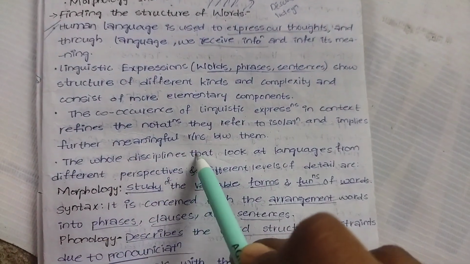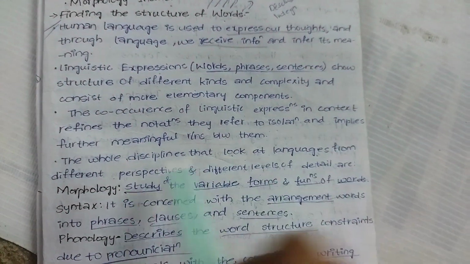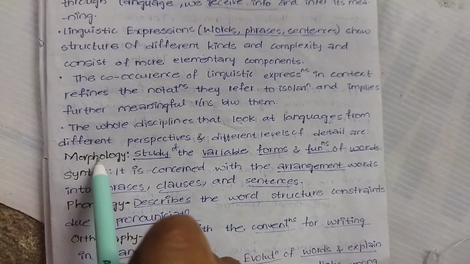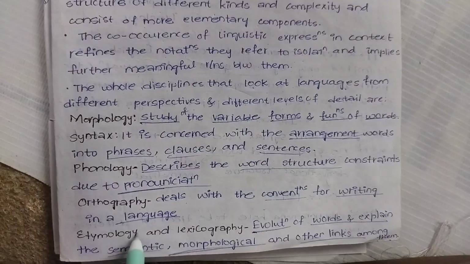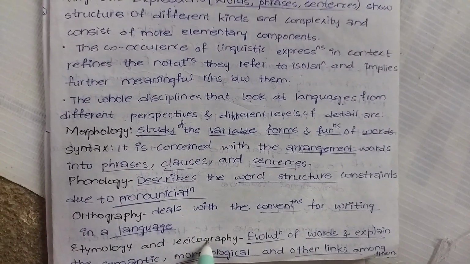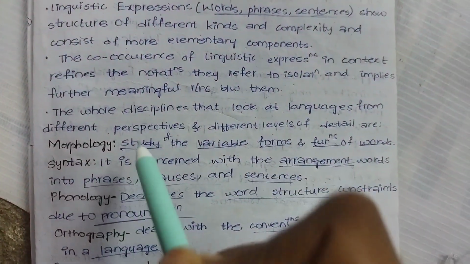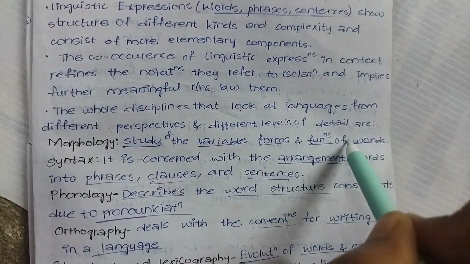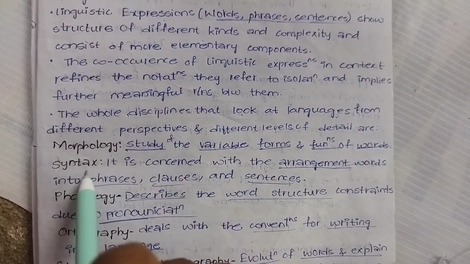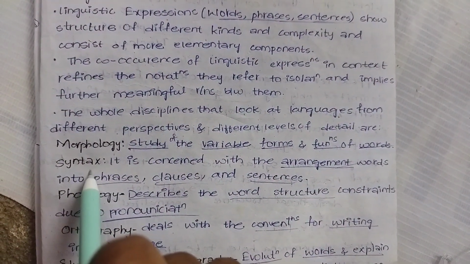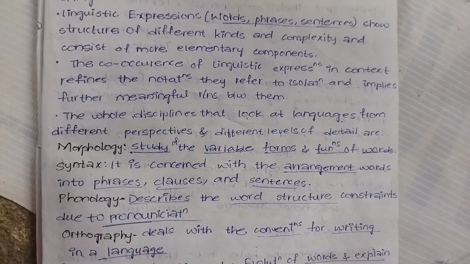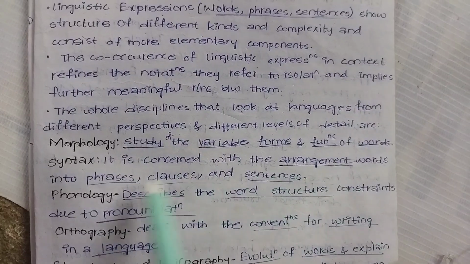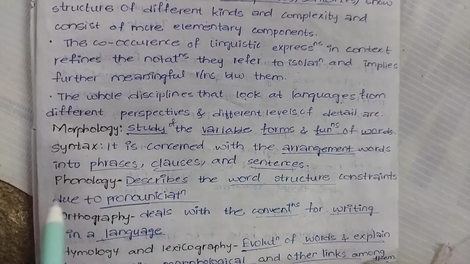The whole discipline looks at languages from different perspectives and different levels of detail, like morphology, phonology, orthography, etymology and lexicography. These are the concepts we use for expressing our thoughts. Morphology is the study of variable forms and functions of a word. Syntax is the structure for arranging the words, phrases, clauses and sentences.